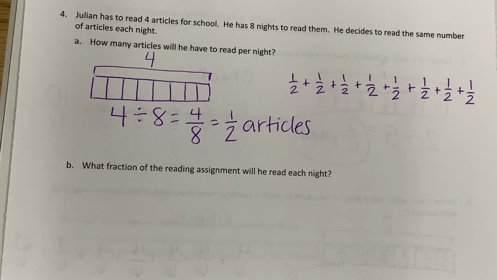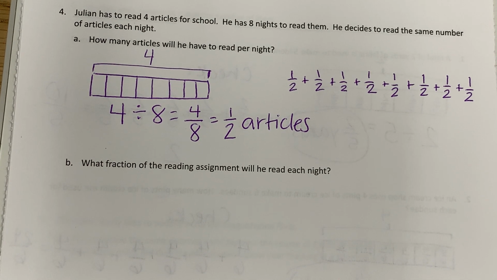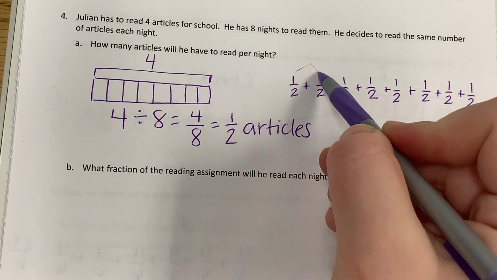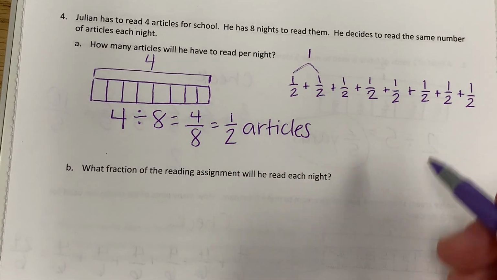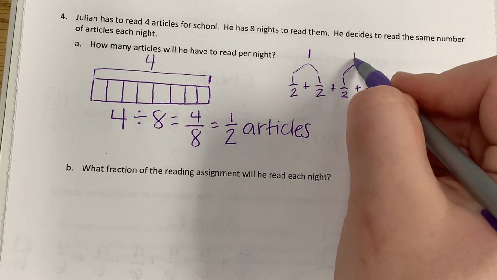Now, do I need to add those denominators? No, the denominator always stays the same. Okay, now 1/2 and 1/2 is a whole.